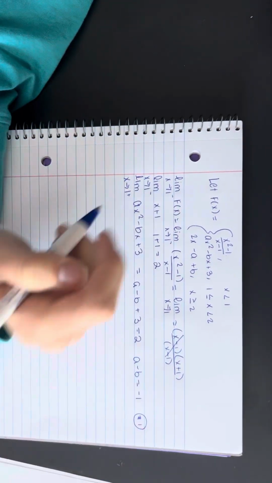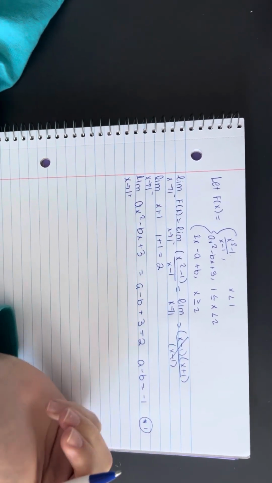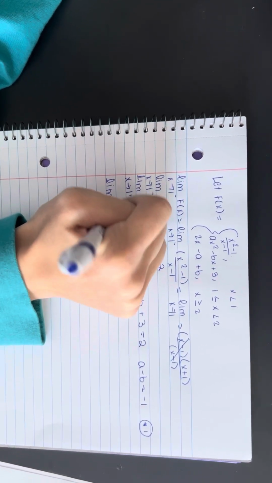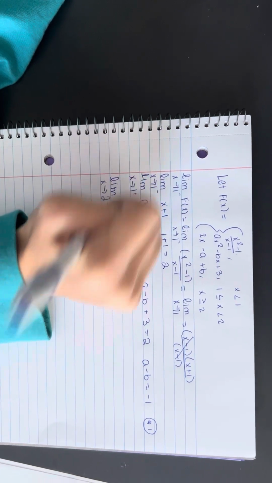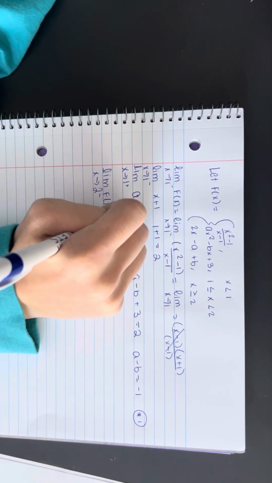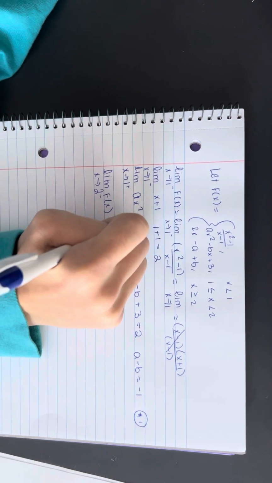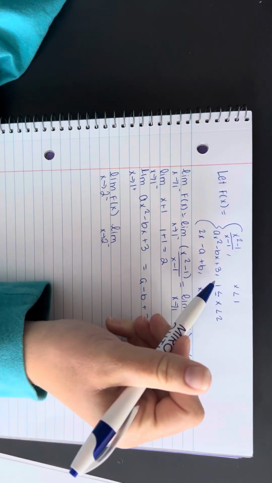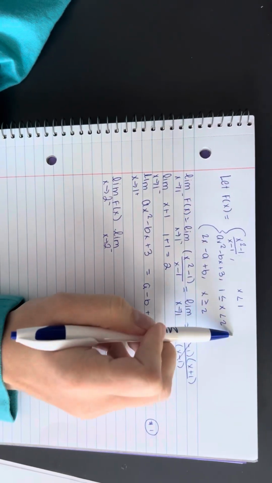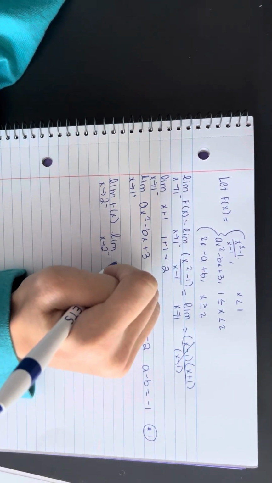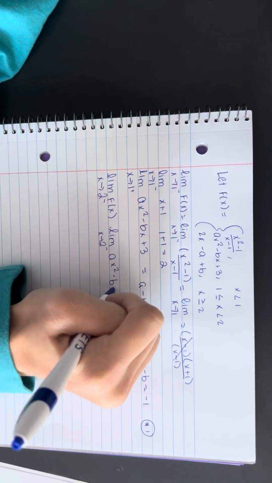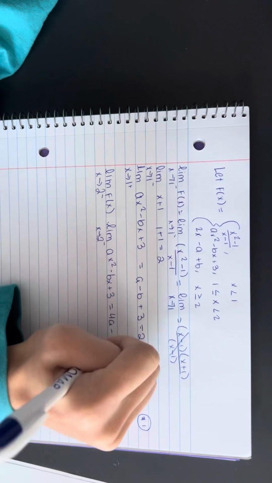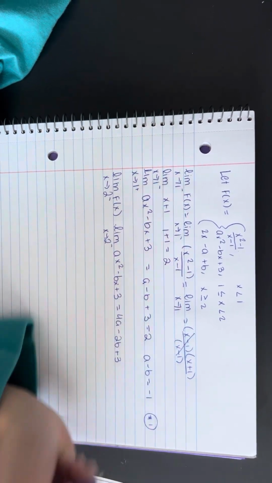So now we need to find at x equals 2 the left and right hand limits. So for the left limit of f of x, as x approaches 2 from the left, equals the limit as x approaches 2 from the left. We're using this same formula because of this inequality here. So we have ax squared minus bx plus 3, which just equals 4a minus 2b plus 3.